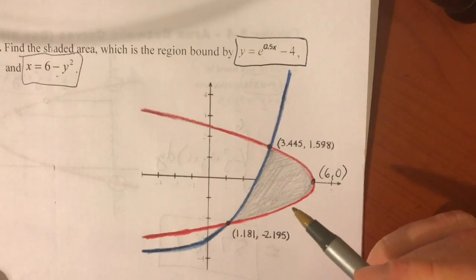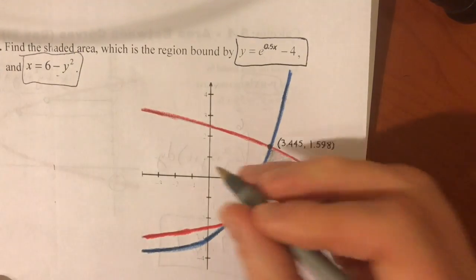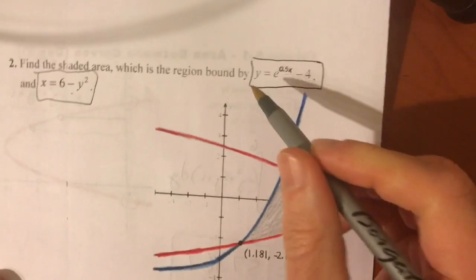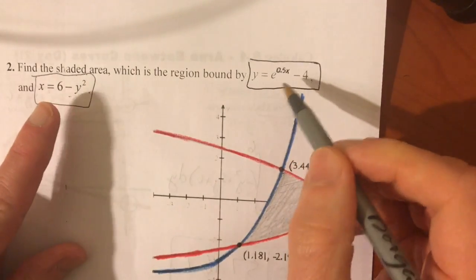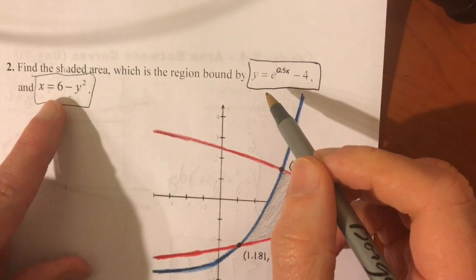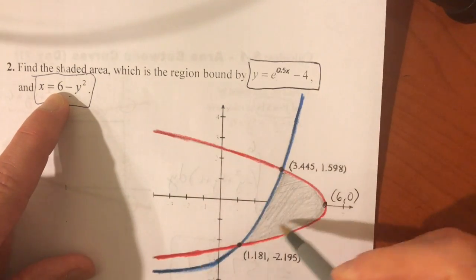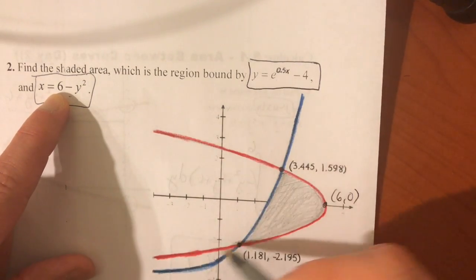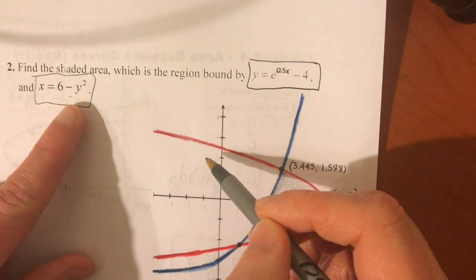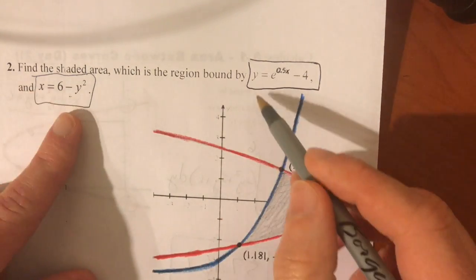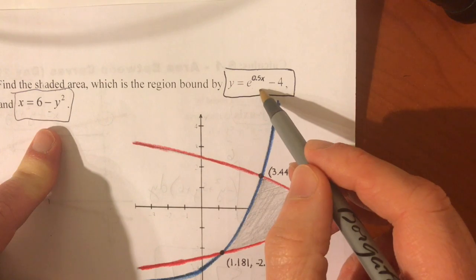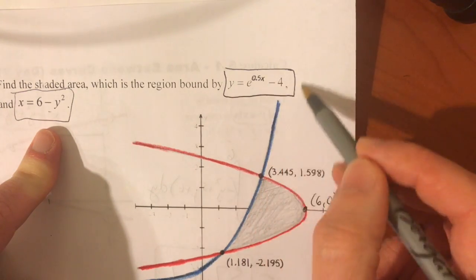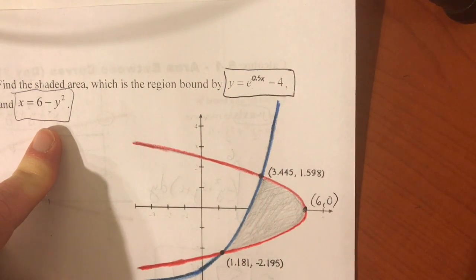So here you really have a couple of different options. The interesting thing is you've got to make a choice, because this function is in terms of y. It's x equals 6 minus y squared. I could easily solve that for y and put it in terms of x if I like. This one is in terms of x: y equals this function of x, the exponential function here.